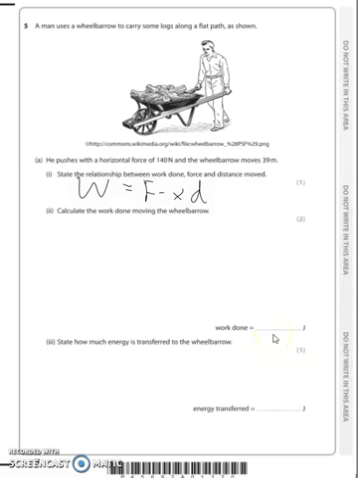This is June 2016, paper 2. This is question number 5. This man is using a wheelbarrow to carry some logs. He pushes with a horizontal force of 140 newtons to a distance of 39 meters, and this is a relationship between work done, force and distance.